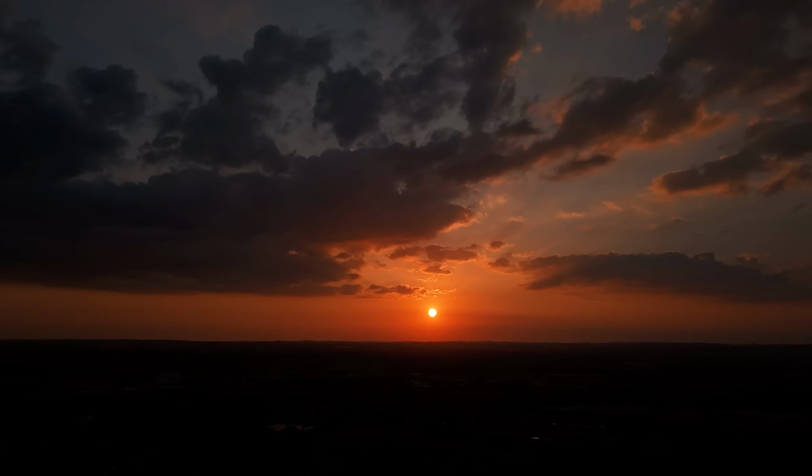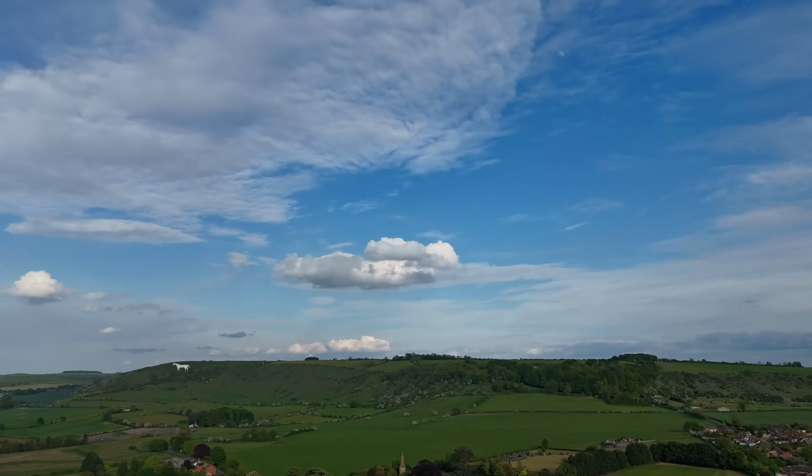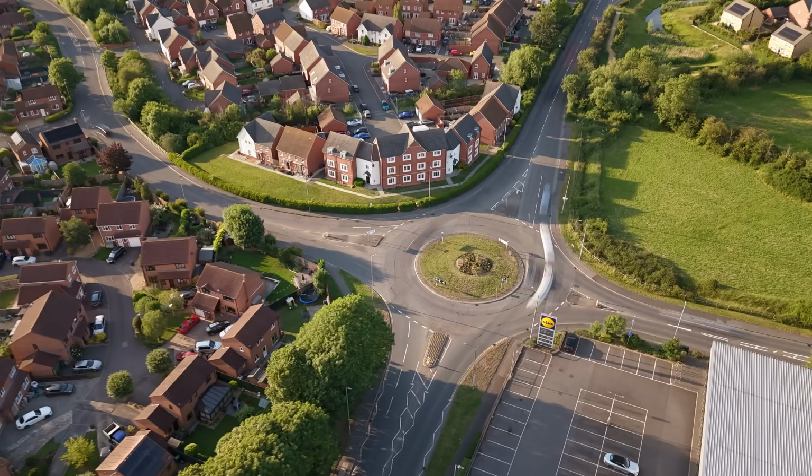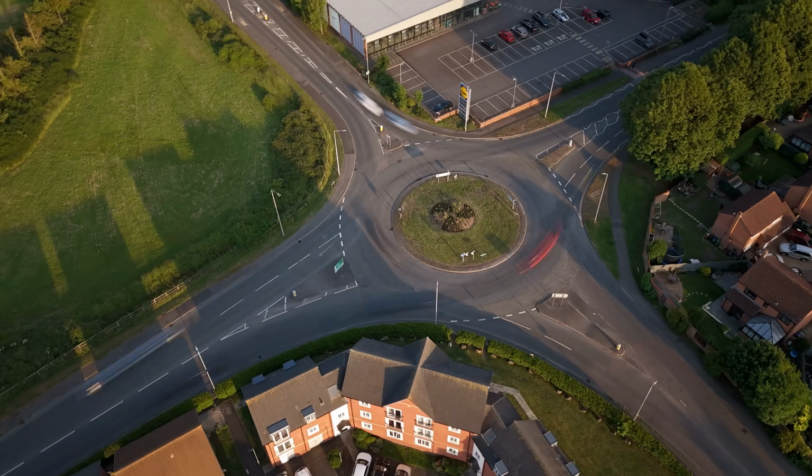Whilst we all love a good sunset, what other hyperlapse modes are there on your DJI drone? What is a hyperlapse anyway, and how do you get the best possible results? In this video, I'll be doing a bit of a deep dive into the 4 different hyperlapse functions.